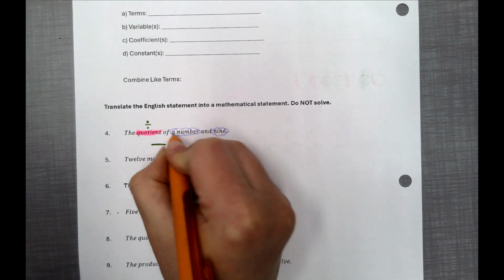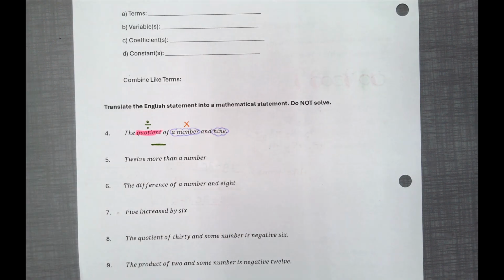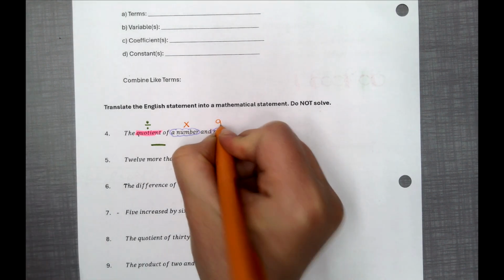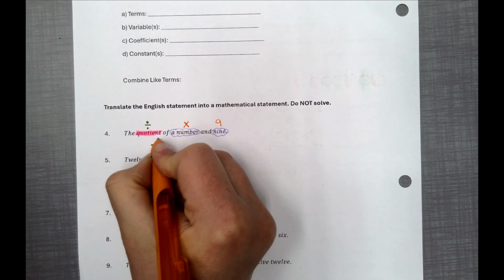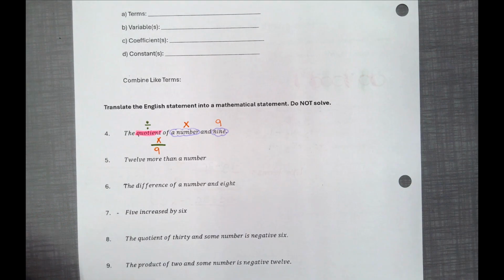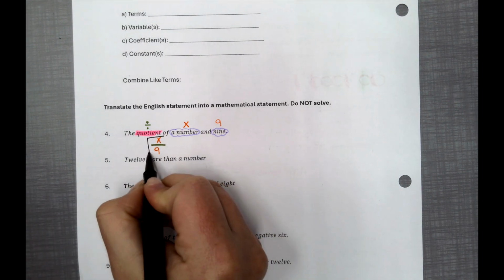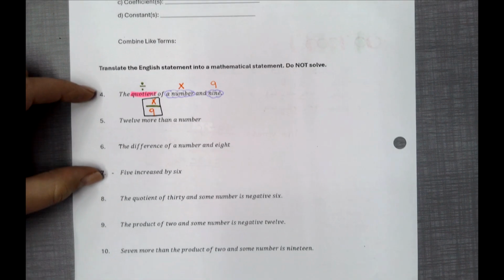So even though in English it says a number, we actually mean a letter. And 9. Now when you have the quotient, make sure that you don't change the order. X is first, 9 is second. Now this is not solving, we're not doing anything, we're just translating. So keep it as is. I'm going to allow you to do these on your own.